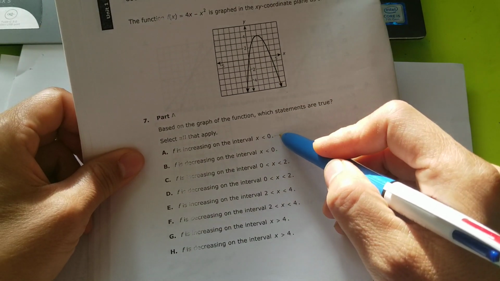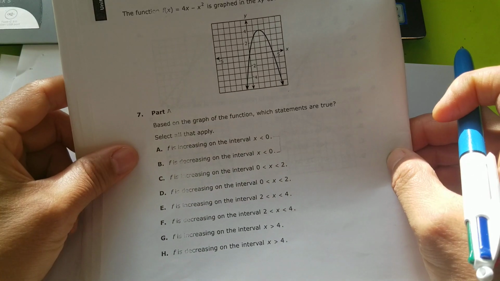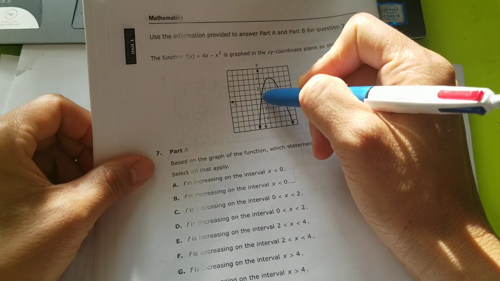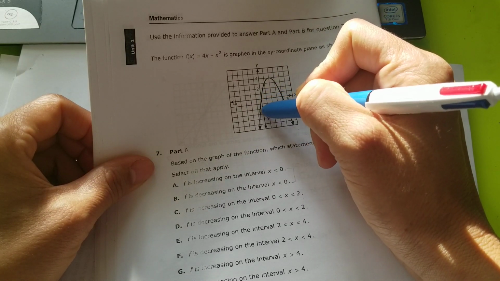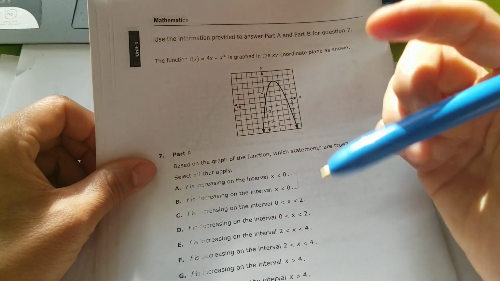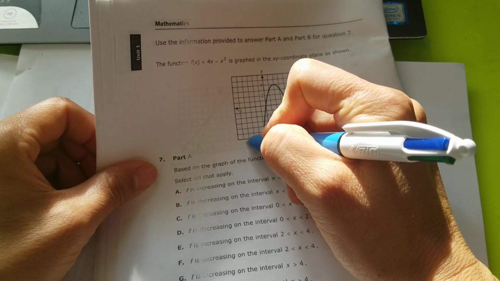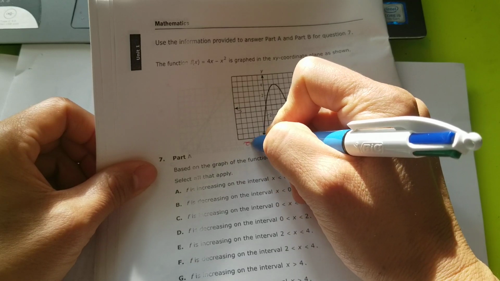Now let's see. The first one is focus on the interval for x less than 0. Basically for graphing from here to here. If you remember in class, I said you can draw a one-way car from left to right.